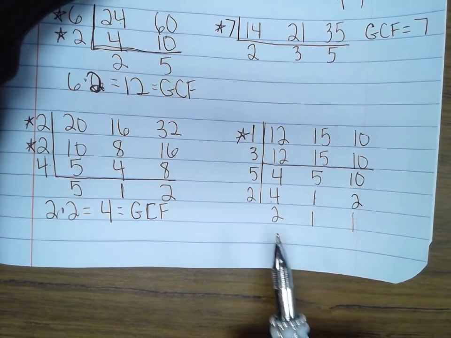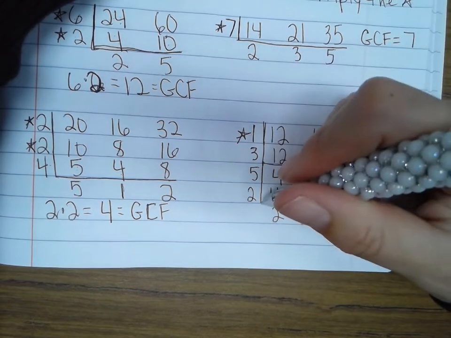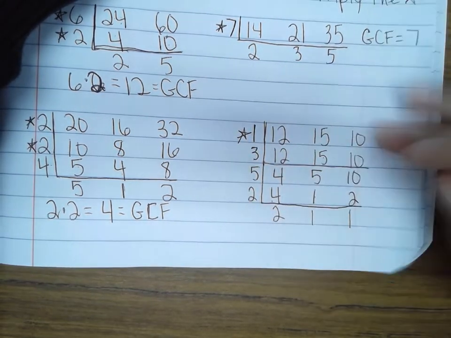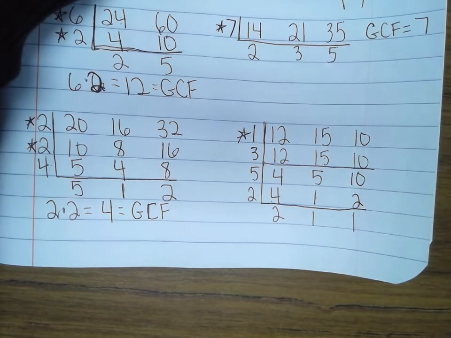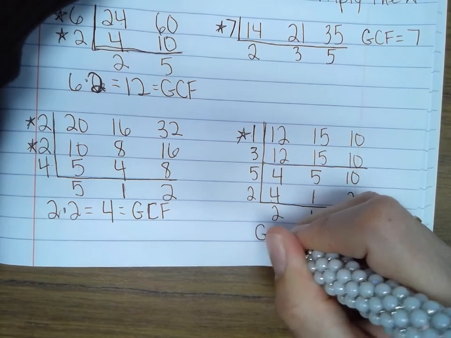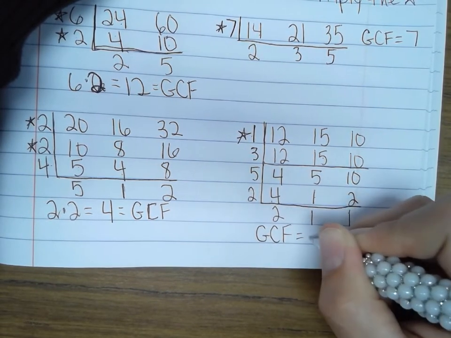Now that I'm down to here, they share nothing in common except for 1, and I'm not going to do the 1 anymore because I'll just keep repeating myself over and over again. So, now I'm done with the ladder. Now for the greatest common factor, I'm only interested in the stars, and my greatest common factor of these 3 numbers is 1. The only thing they share in common is 1.